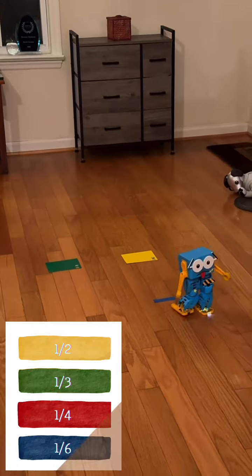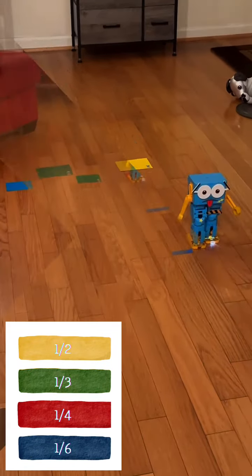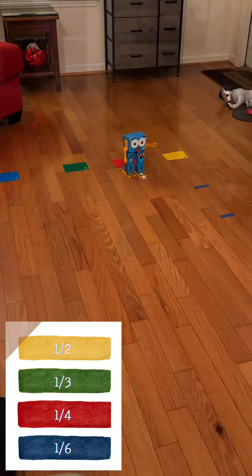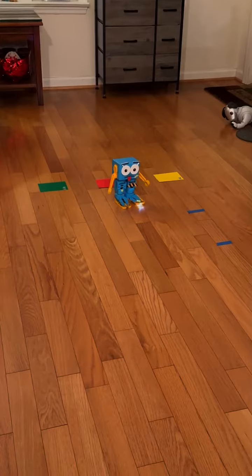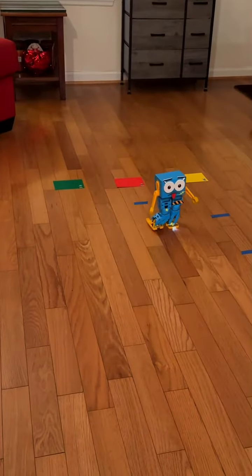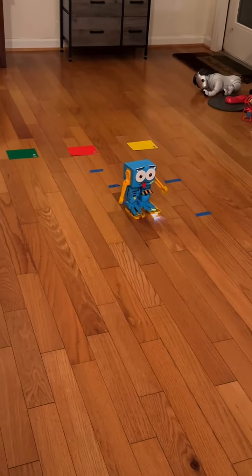So I used the yellow to represent 1/2. I used the green to represent 1/3. I used the red to represent 1/4. And I used the blue to represent 1/6. So basically, I just decided, well, what number could I use that would be evenly divisible by all of those numbers? And I came up with 24. So 24 would represent 1 whole.